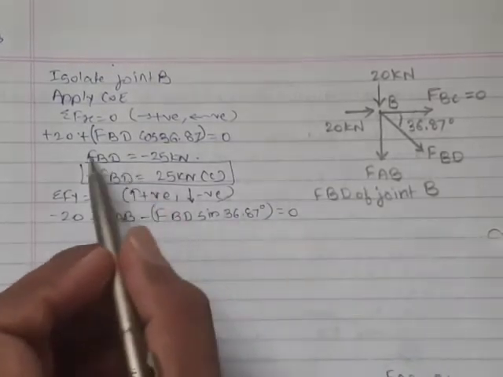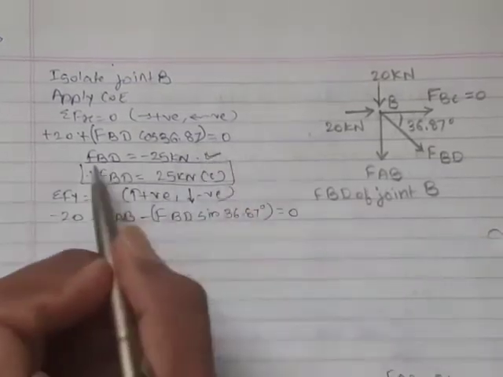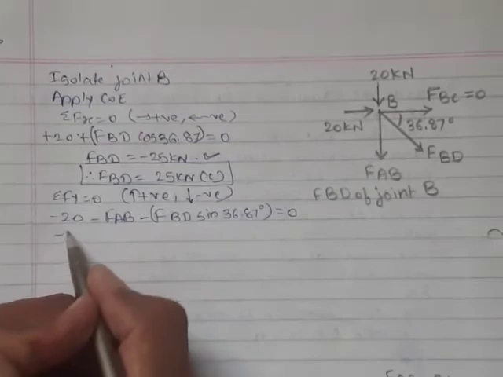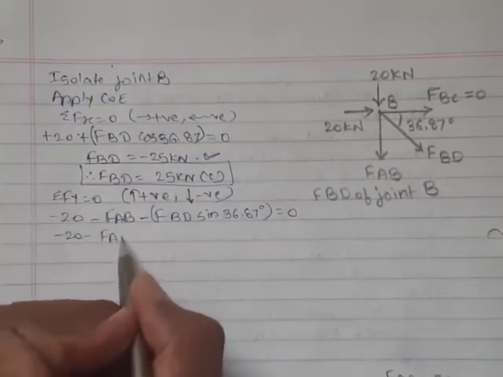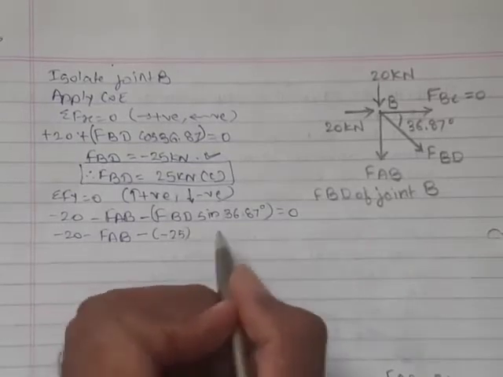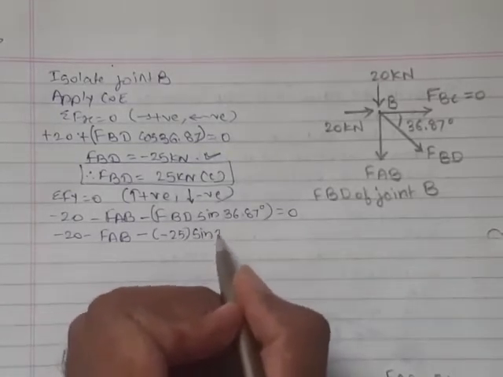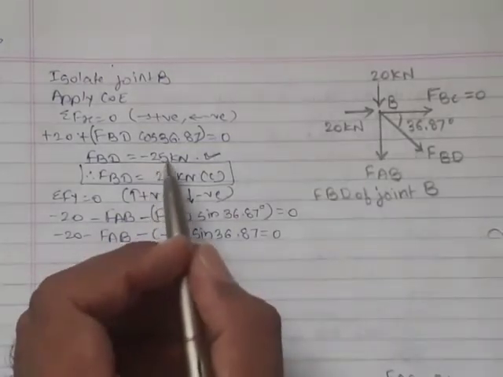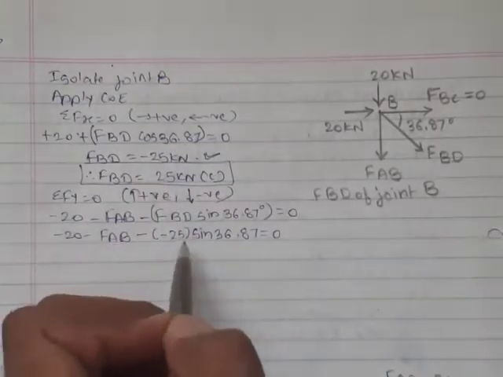The numerical value of FBD is minus 25. That value has to be put, that is minus 20 minus FAB, in brackets I am writing minus 25 sine 36.87. Whatever value we get along with the sign has to be put over here.